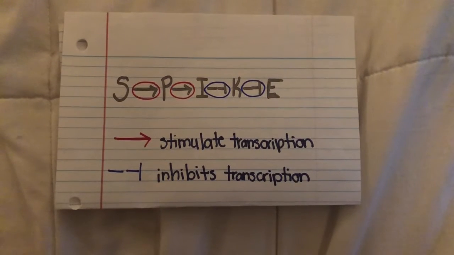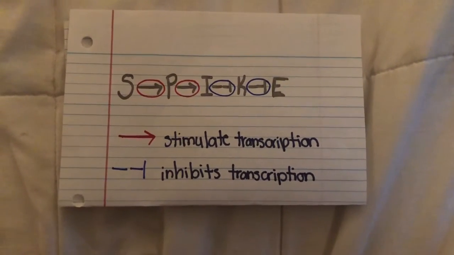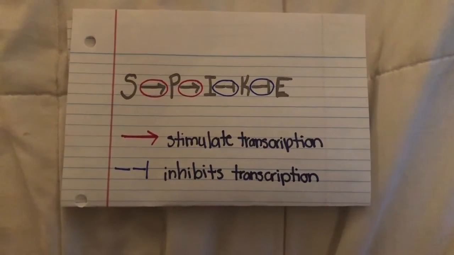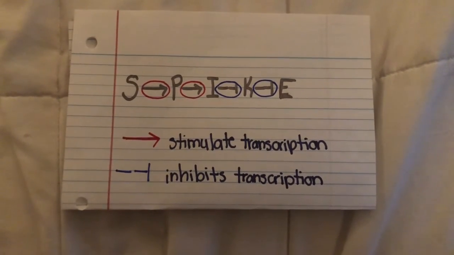The arrows indicate that the gene stimulates transcription of the gene in front of it, and the dashed line means that the produced gene inhibits the transcription of the gene in front of it.